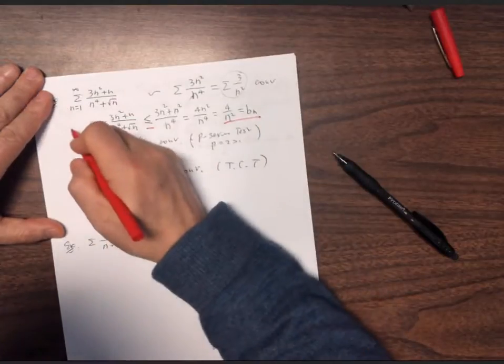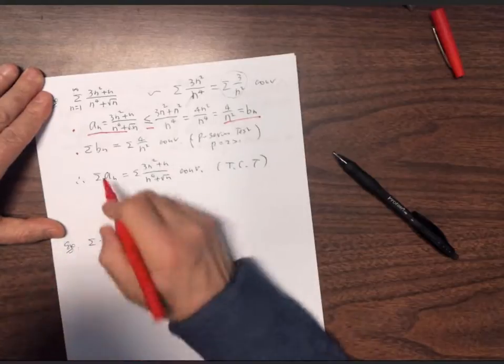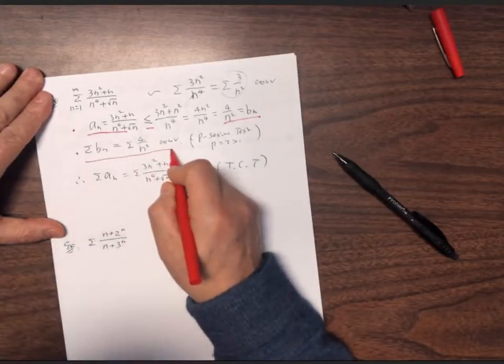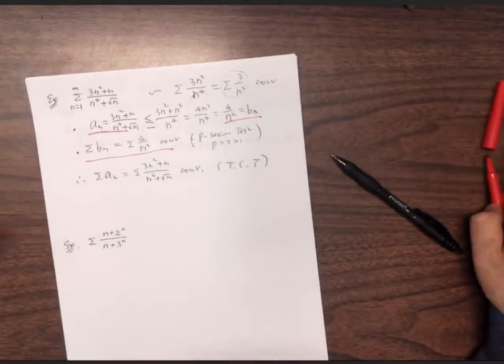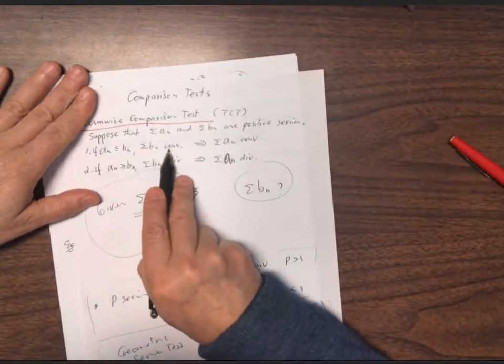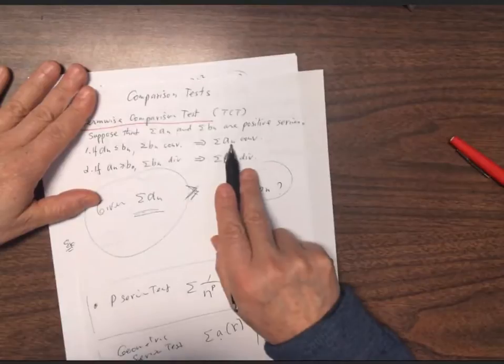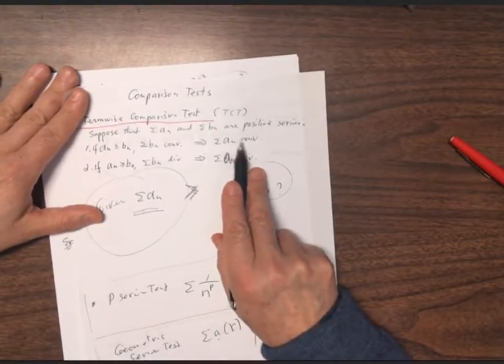We claim, so this is the one assumption. Another assumption, two, this thing converges because of the p-series test. So the two conditions: an less than or equal to bn, and sigma bn converges. We check it out, that's true. Therefore, we can claim sigma an converges.